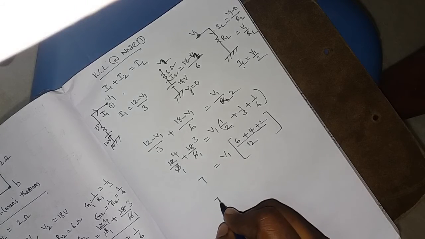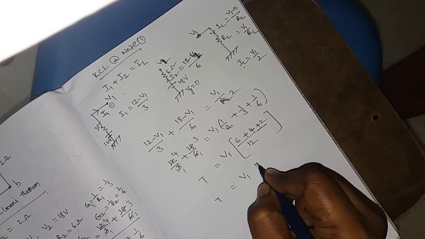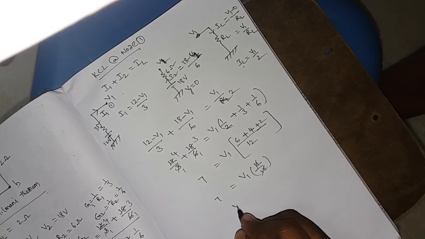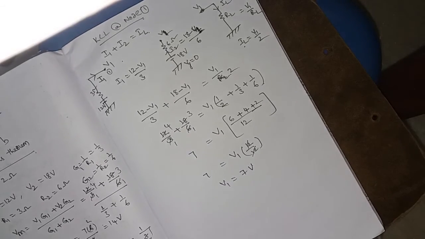Therefore 7 is equal to V1 into 12 by 12, this is 1. So hence V1 is equal to 7 volts.